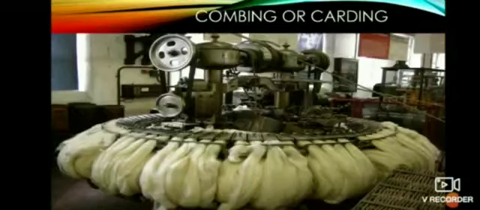Next process is combing or carding the wool. What do you mean by combing or carding the wool? Let's see. The bleached and dyed fibers of wool are combed now. Wool is pulled through many teeth of the combing machine. The process is known as carding or combing the wool.